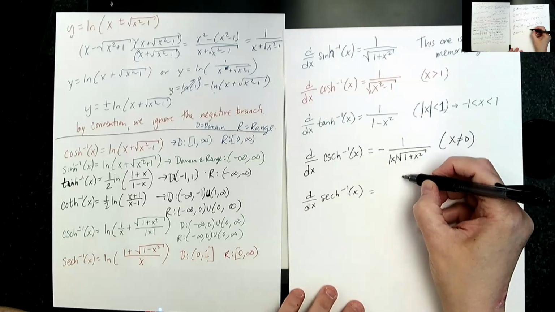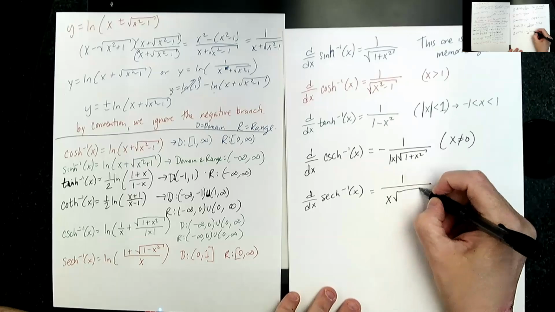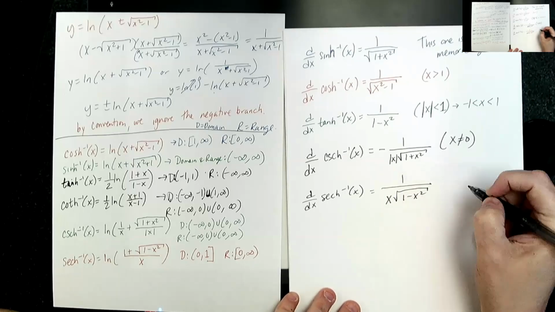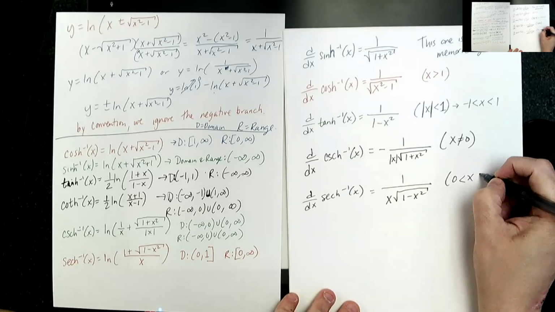This one looks so close to cosecant, but it dumps the absolute value and it has a negative sign in there. 1 minus x squared. With a different range as well. 0 is less than x, less than 1.